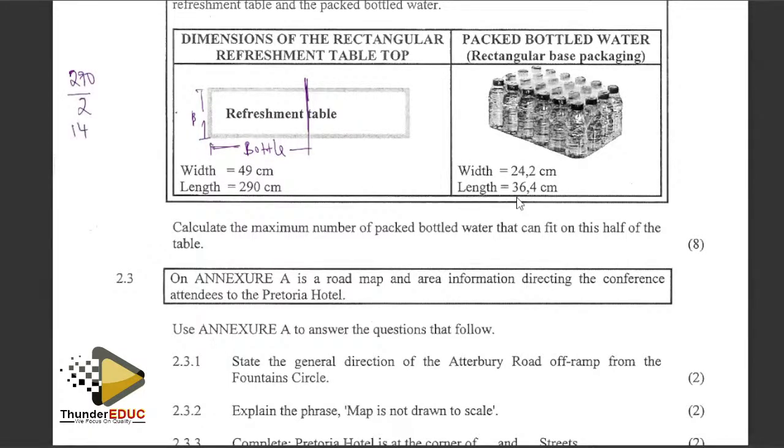And it becomes 145 centimeters. So divide by the length of the bottle pack. So on the long side, I had to look for half the length. I found out it's this much.